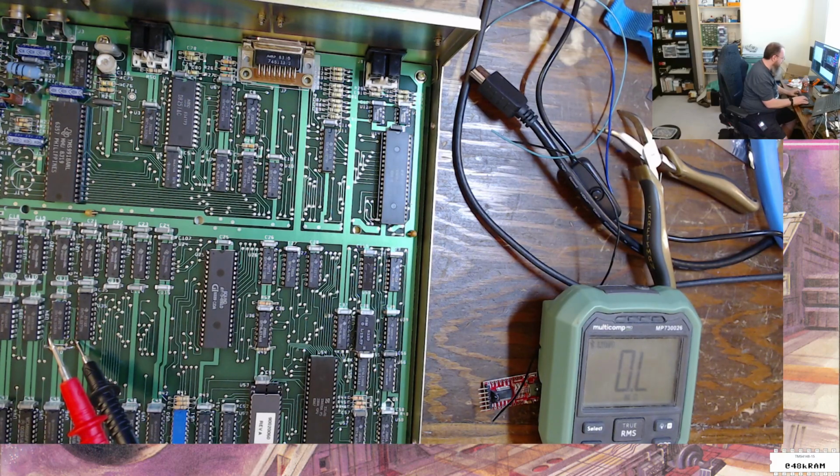Dev SDC1. Okay, there. I have copied the NABU software onto this SD card.